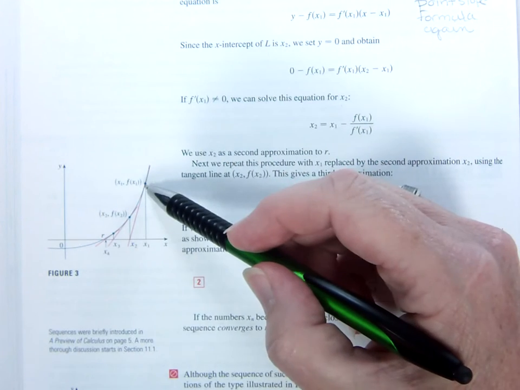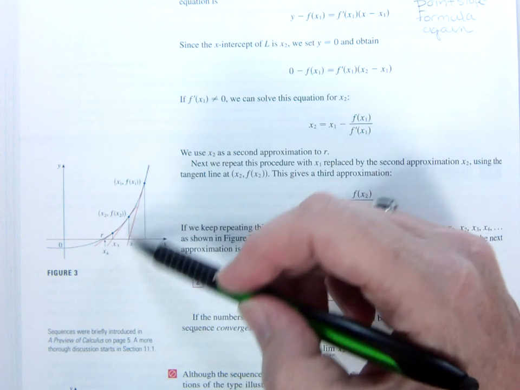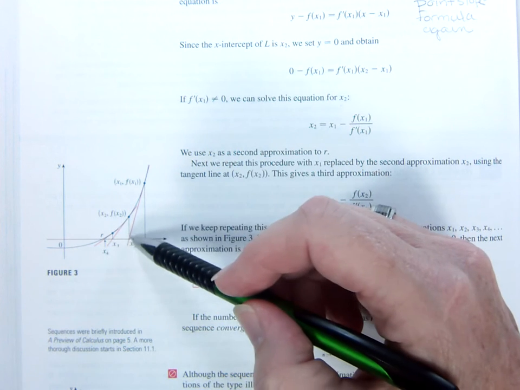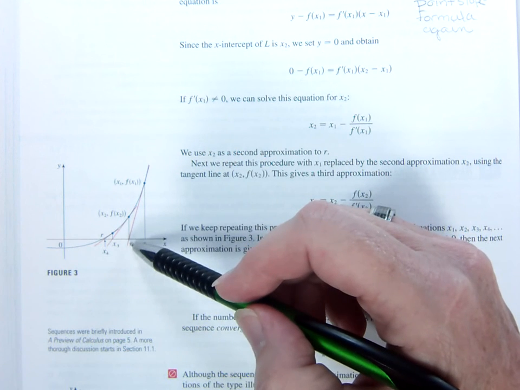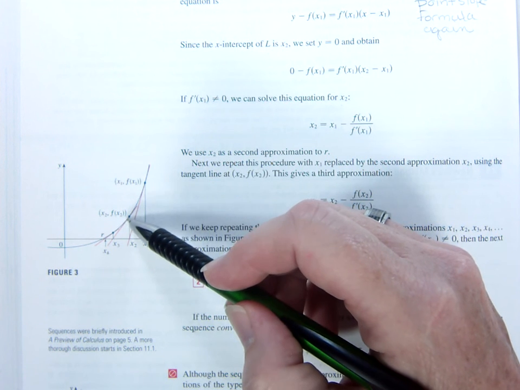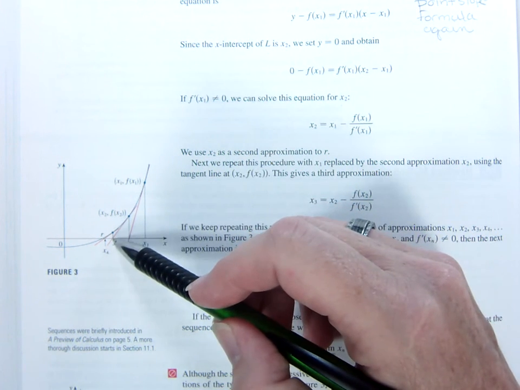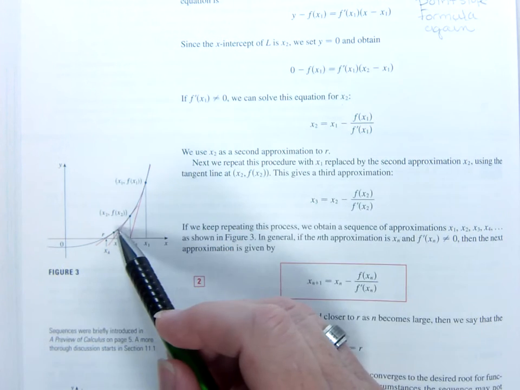We have a point up here. Here's my x1. Here's my slope of my tangent line. This value doesn't really give me my value. Well, let's look at x2, getting a little bit closer. Tangent line over here comes through here. That's a little closer. Let's put that value in and go a little closer.